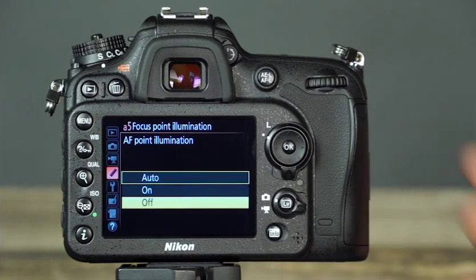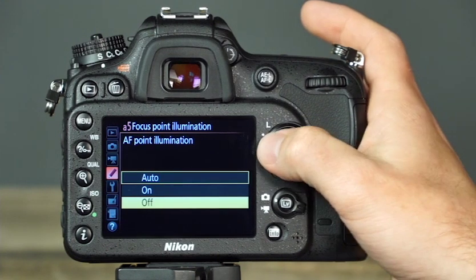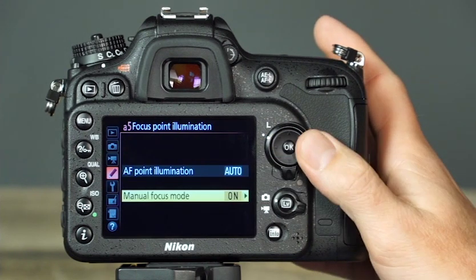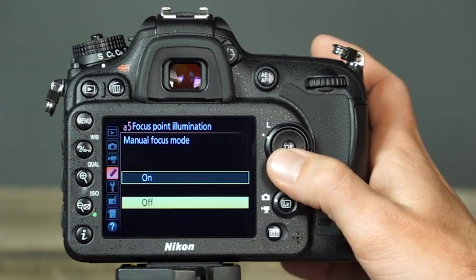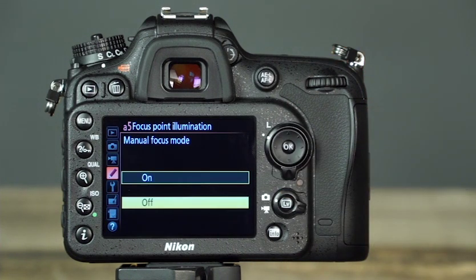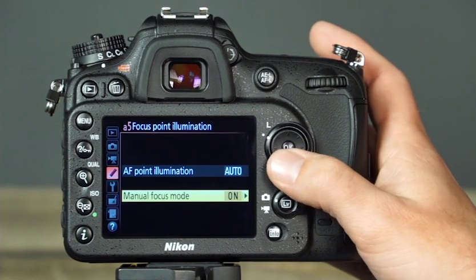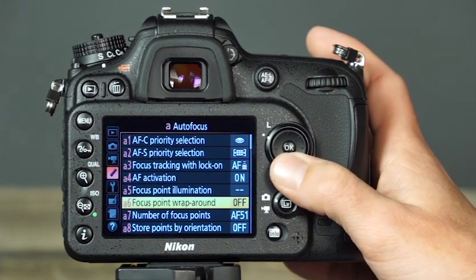And when Off is selected, the active AF points won't be illuminated at all. For manual focus mode, you can choose On or Off. If On is selected, the active focus point will be displayed in the viewfinder in manual focus mode. And if Off is selected, the focus point will be displayed only during focus point selection. Next, there is Focus Point Wraparound.